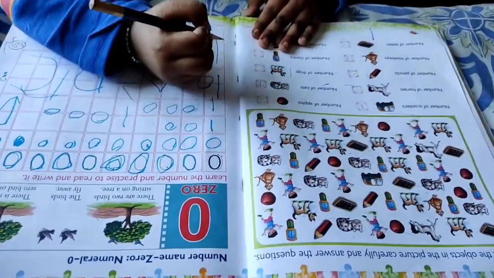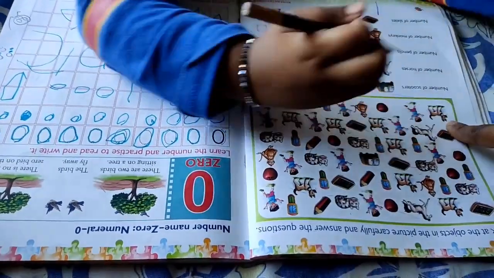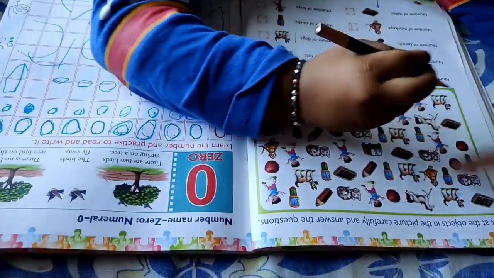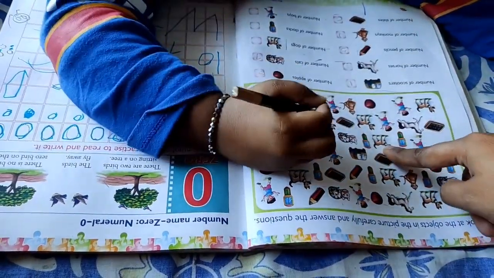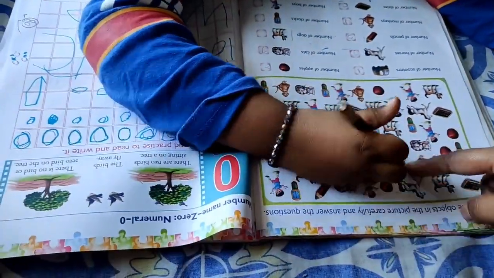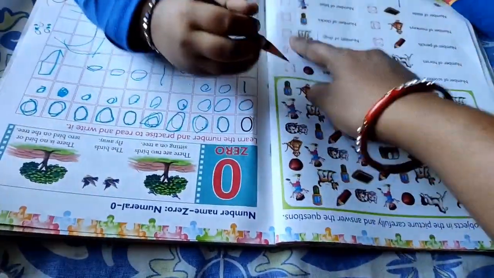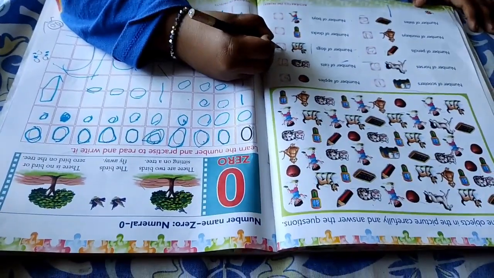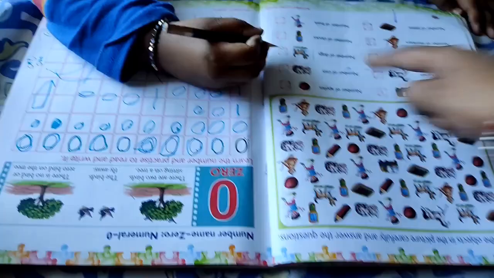Okay. Number of dogs. How many dogs? Count. 1, this side, this side. 1, 2, yes. 3, 4, 5, 6, 7, 8. 8. Okay. Number of clocks.